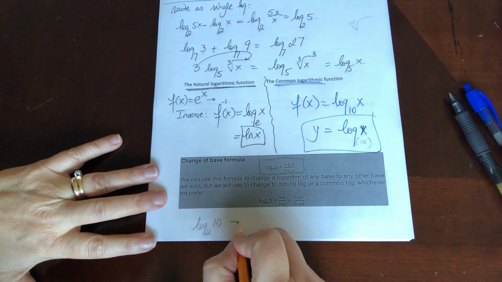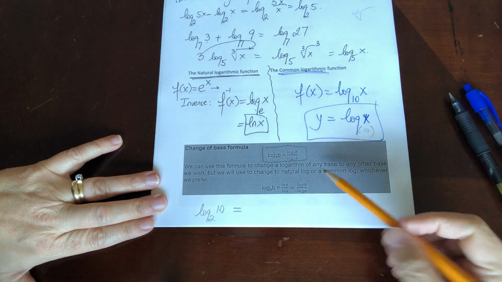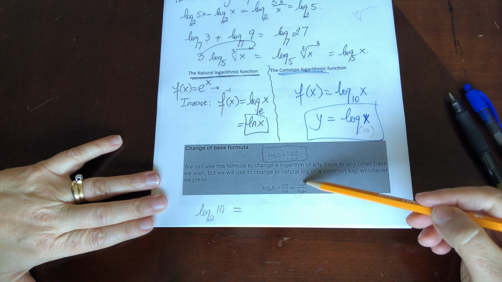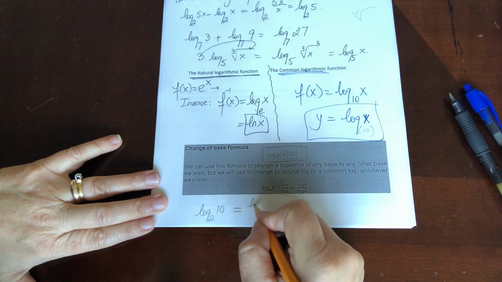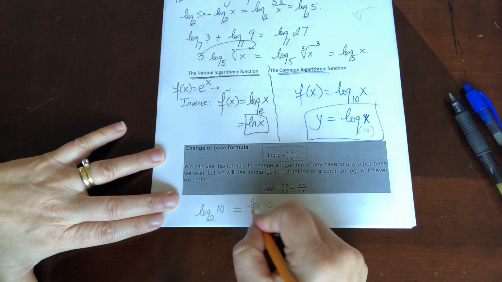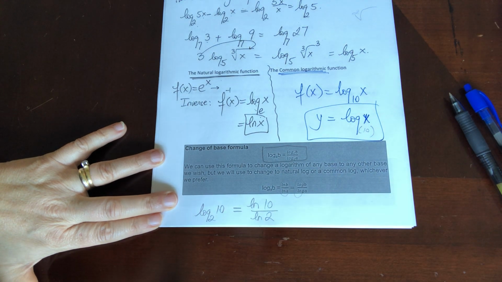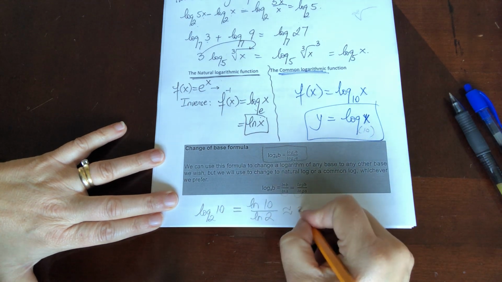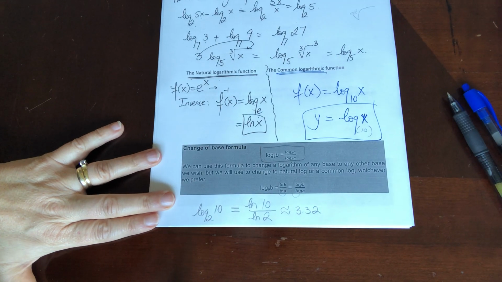So basically, what this translates to, you have 2 buttons on your calculator. You either have a common log button or you have a natural log button. So you get to use either one. Let's say you use the ln button, so it's ln of 10 divided by ln of the old base, which is 2. So put that in your calculator and you're gonna come up to about 3.32. So that was very close to our guess for it.